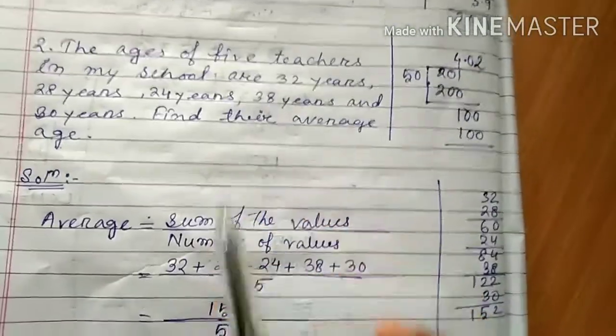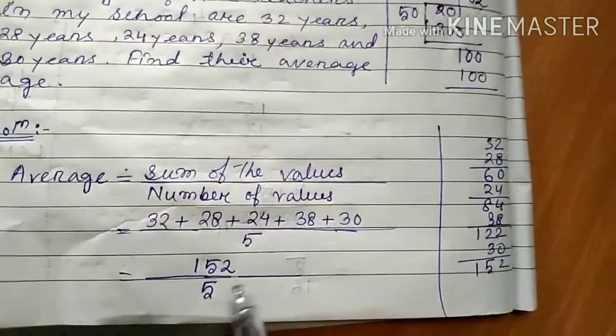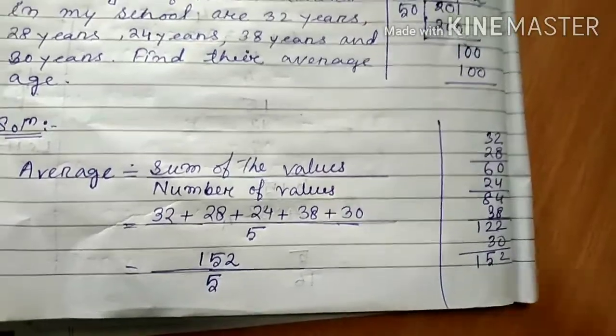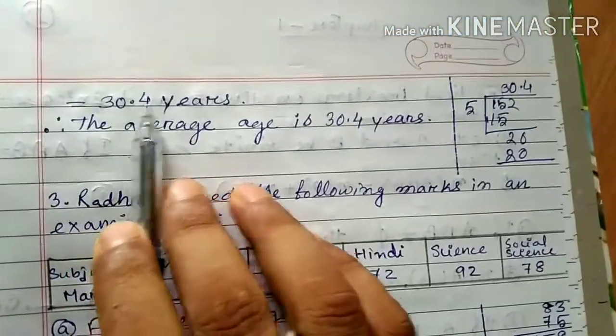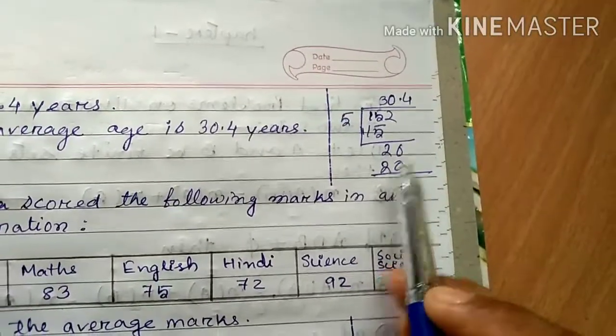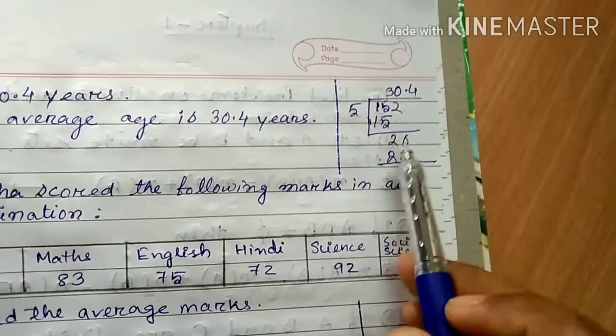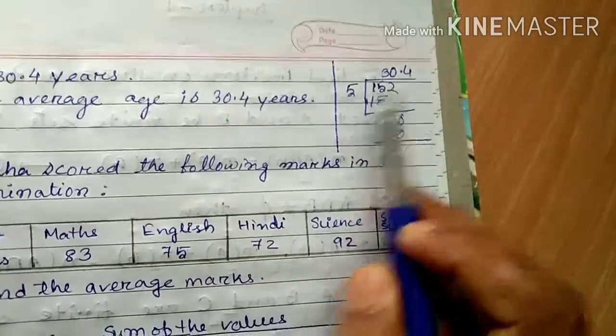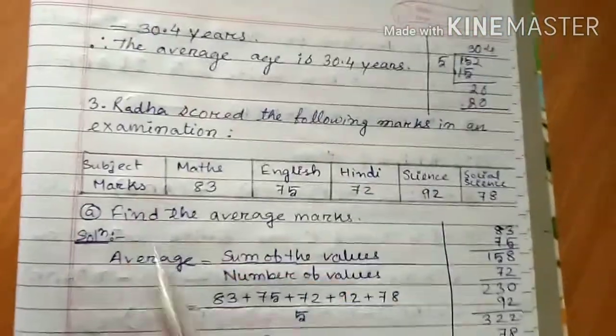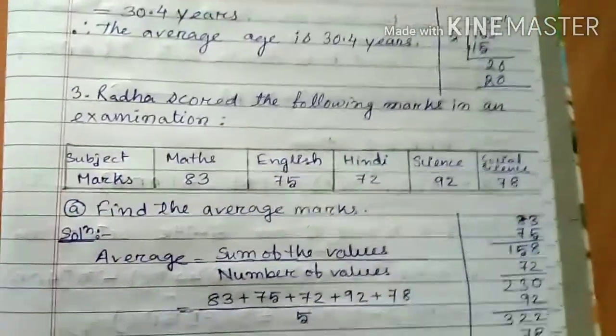152 by 5. There are 5 teachers, so 152 by 5 you have to divide. After dividing, you will get 30.4. Here is the division part. 5 3s are 15. If you take 2, it is not divisible, so we put 0. 5 4s are 20. Okay. So the average age is 30.4 years.